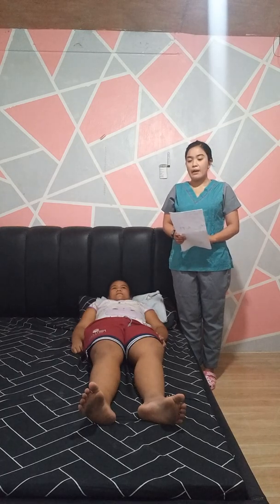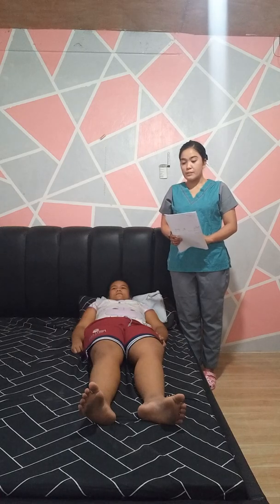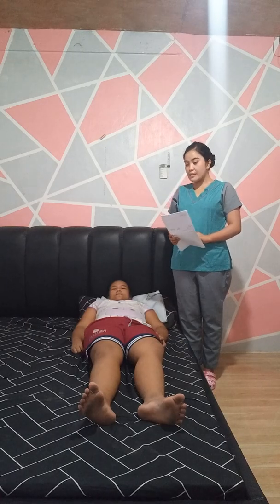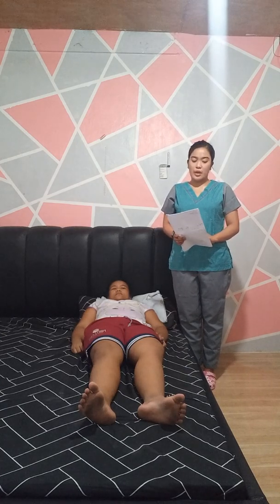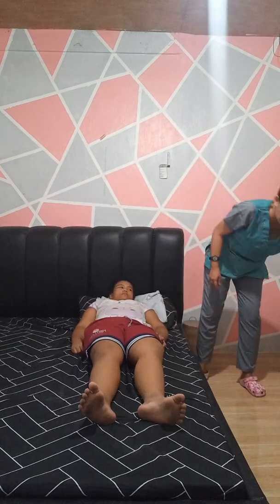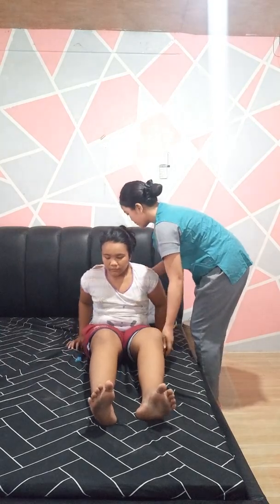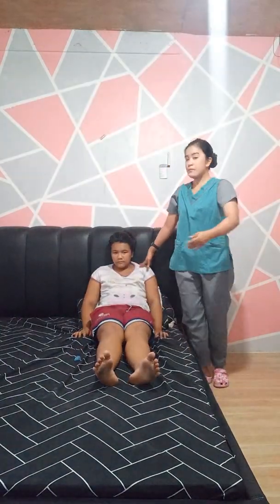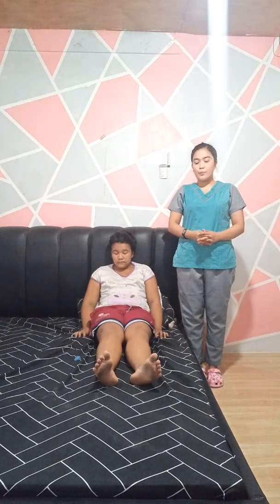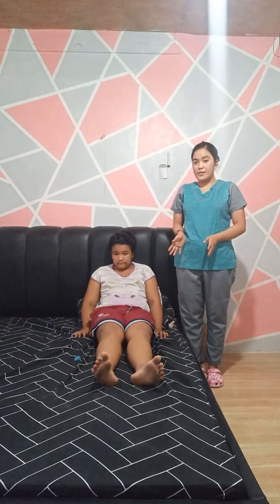And then after that, we need to open the patient's bedside curtain and assist the patient to a high Fowler's position or in a sitting position in the bed or in the chair. And then we need to place a protective covering or towel over the patient if desired.